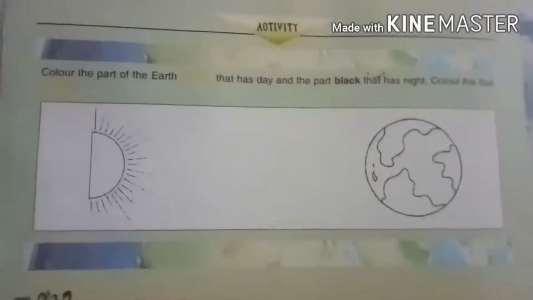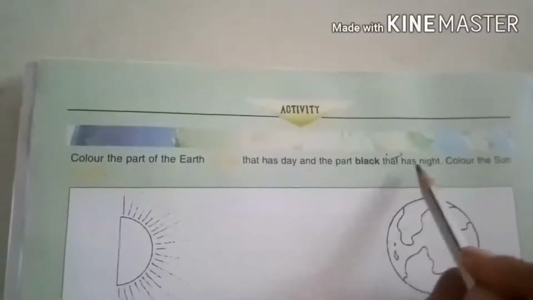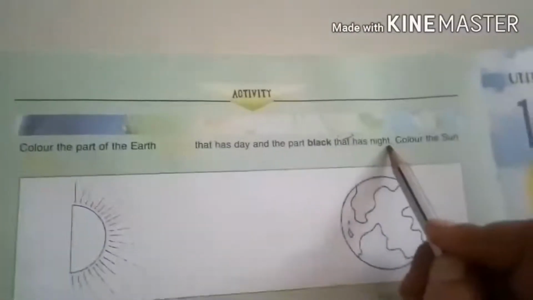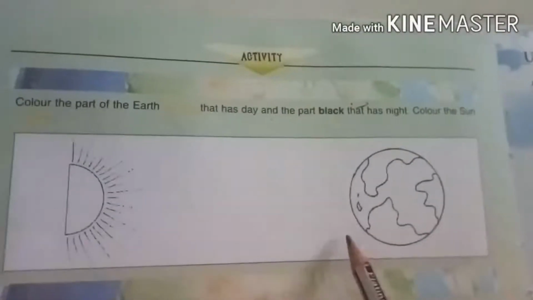Okay children. Now take page number 104. In this page you are going to do an activity. This is your homework. Do you know what you have to do? Color the part of the earth yellow that has day and the part black that has night. Color the sun also yellow.